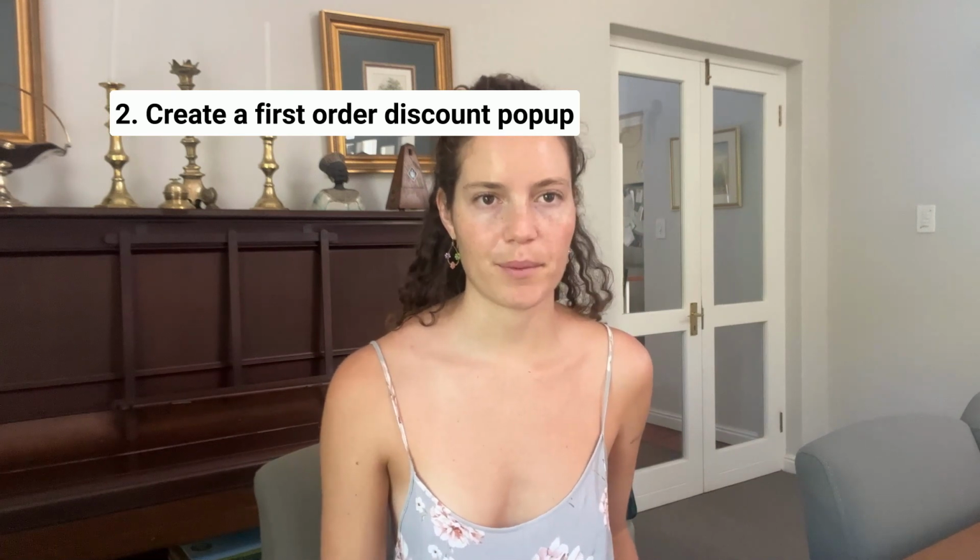Secondly, you want to create a first order discount pop-up. Now, this is something that every e-commerce store should have in place. This is basically a sign-up form that pops up when someone visits your store, and it offers people some kind of incentive or first order discount or free shipping in exchange for their email address. Here are some do's and don'ts when you are setting this up.